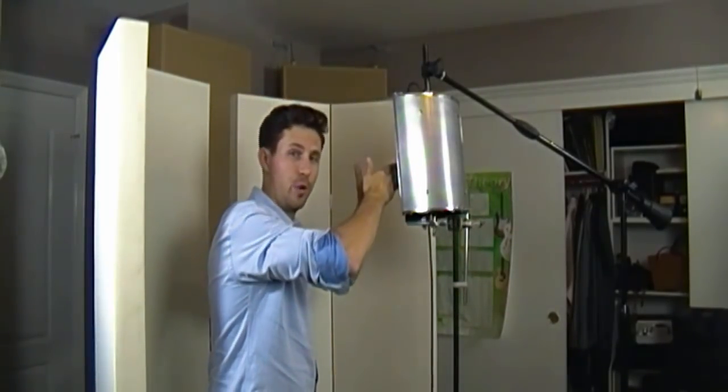Okay, it's the same idea when mixing. You don't want the room to affect what you're hearing when you're mixing. Well, you don't want the room to affect what the microphone is picking up.